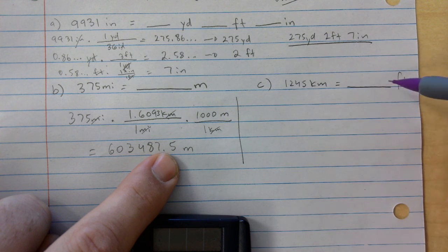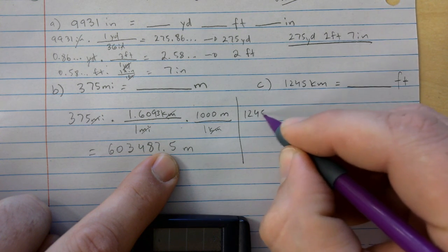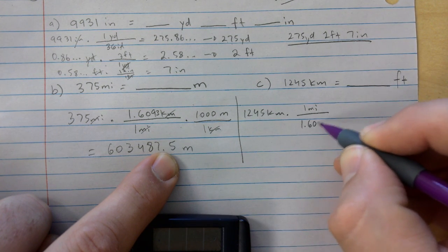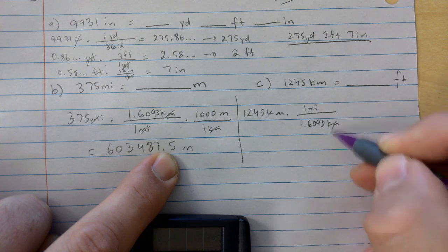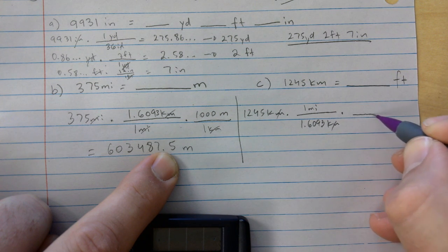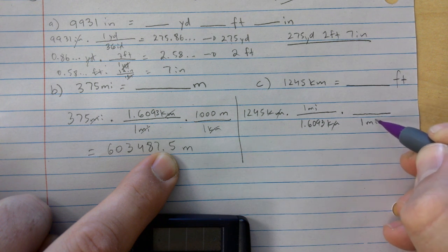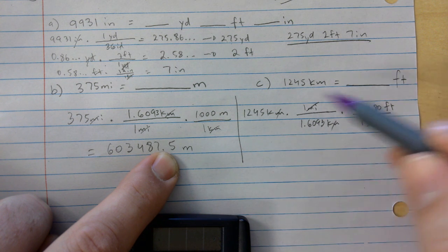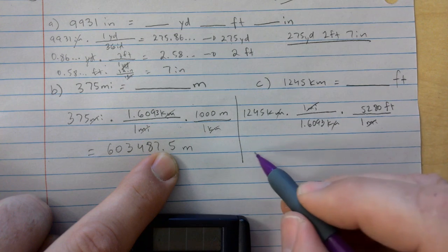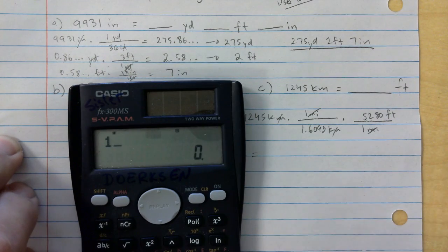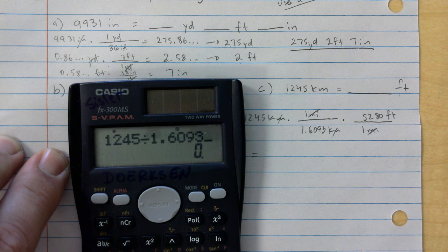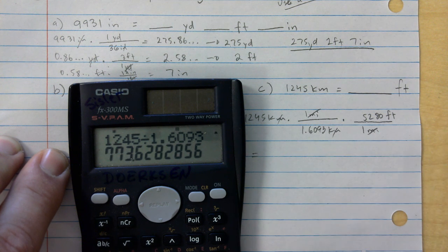Okay. Next we have kilometers to feet. And I know that, right, 1 mile has 1.6093 kilometers. Cancel the kilometers. You know that 1 mile has 5,280 feet. You cancel the miles like this, so this is consistent, right? And so it is 1245 divided by 1.6093. I go equal, okay, after doing that. And then I multiply that by 5,280.